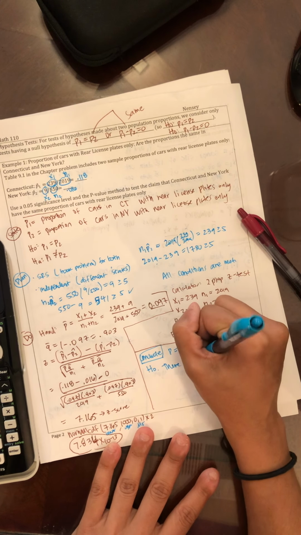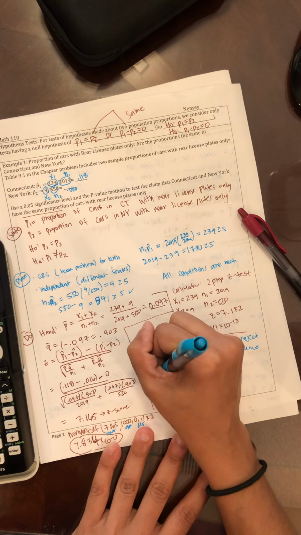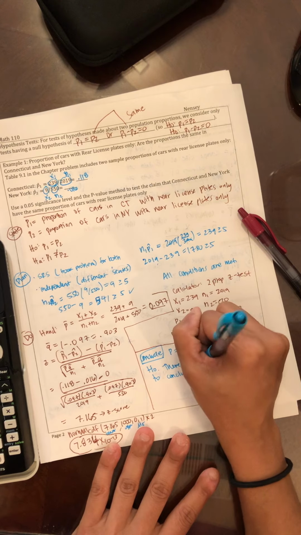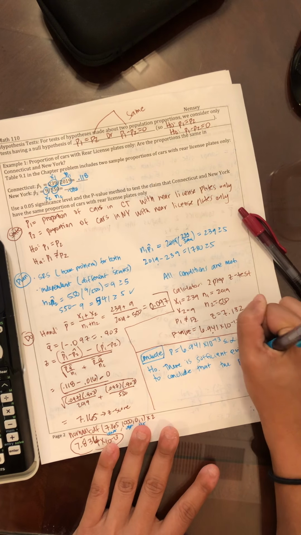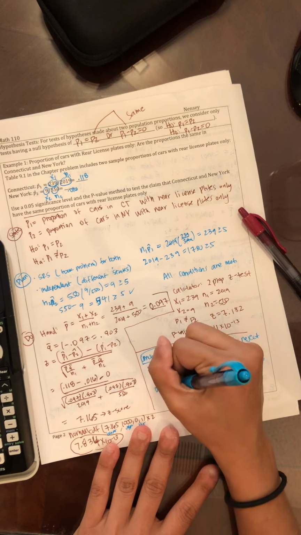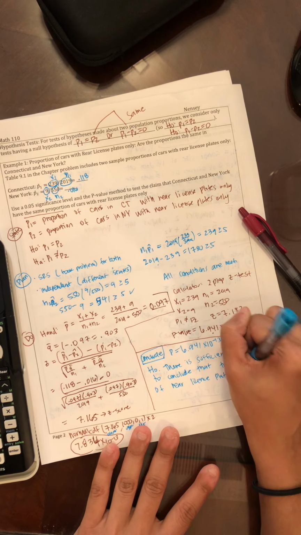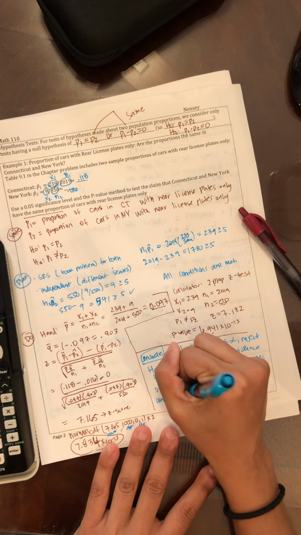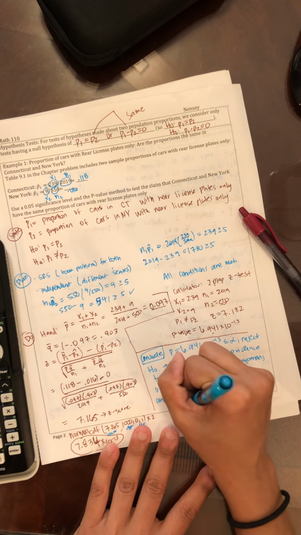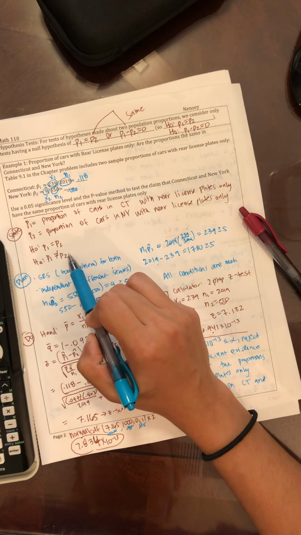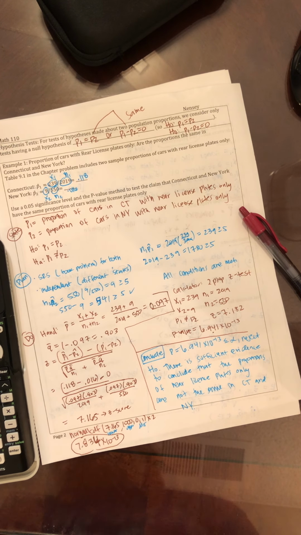There is sufficient evidence to conclude that the proportions of rear license plates only are not the same in Connecticut and New York. So I'm talking about the HA being true, but I kind of want to talk about what each P stands for. And that is the end of example 1.